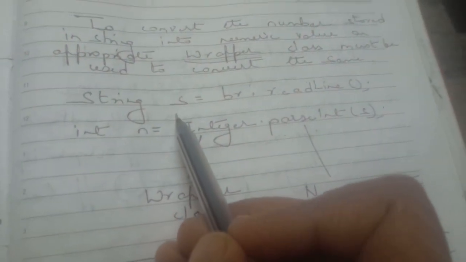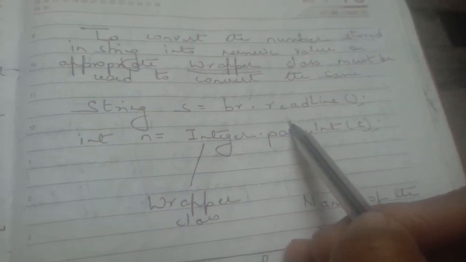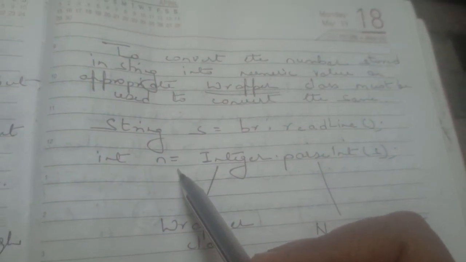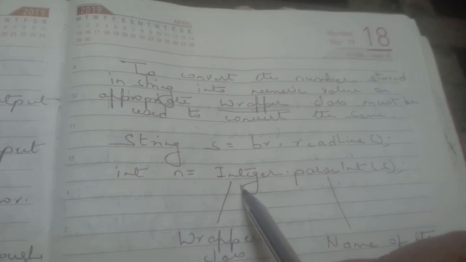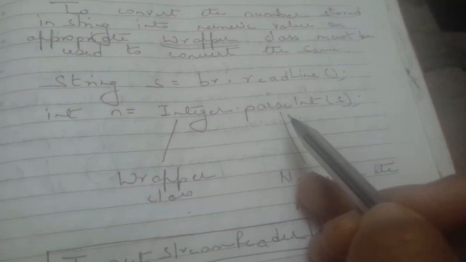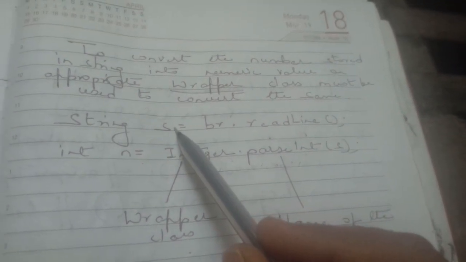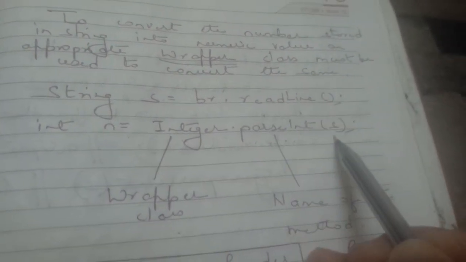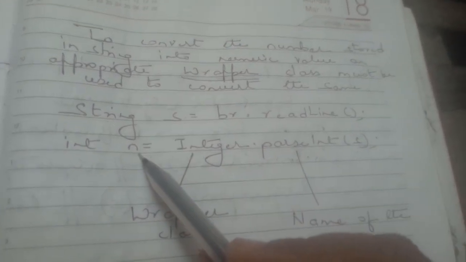Now here we are using a variable s which is of string type, and it is using the readLine method to read the data. Now int n is a variable in which we will store the integer value. Integer is a wrapper class and parseInt is the name of the method by which we are converting this string data into integer type. So Integer.parseInt(s) is converting this s into integer and storing it in n.